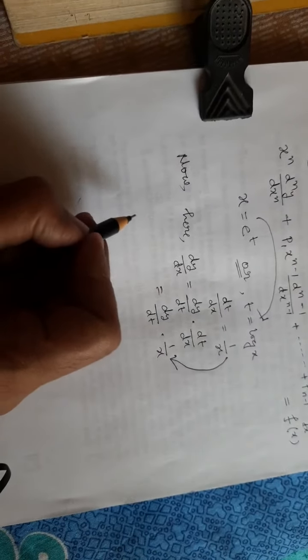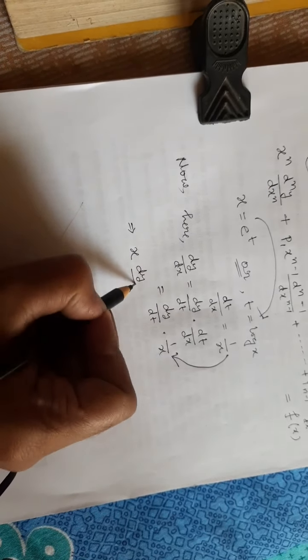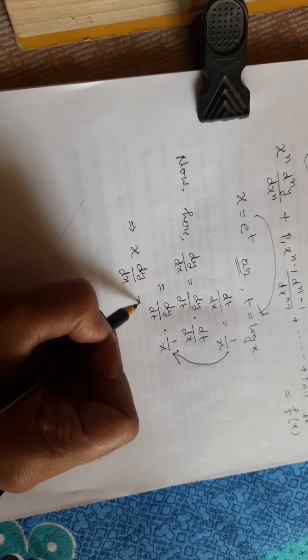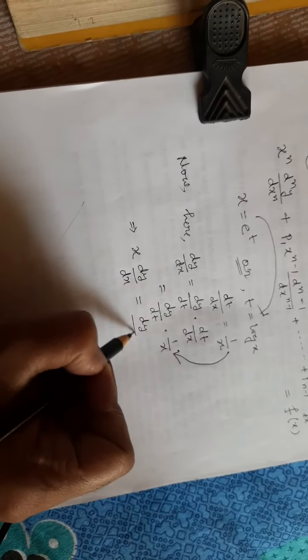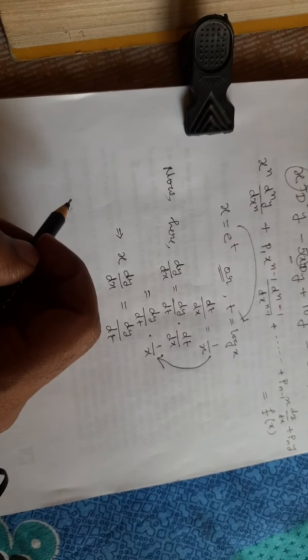So we have x dy by dx equals dy by dt, and it is needed for our sum.